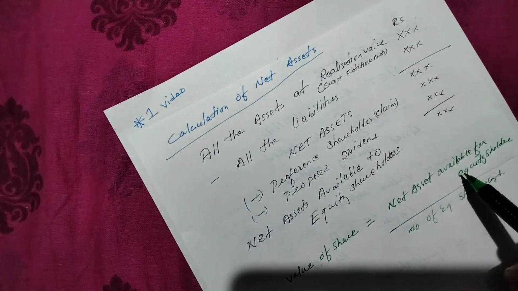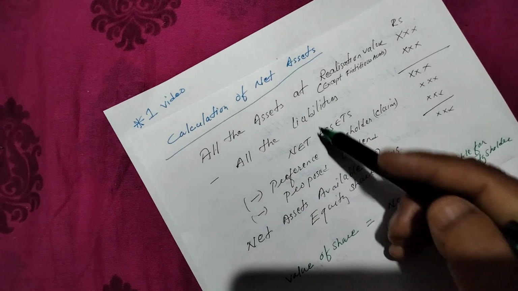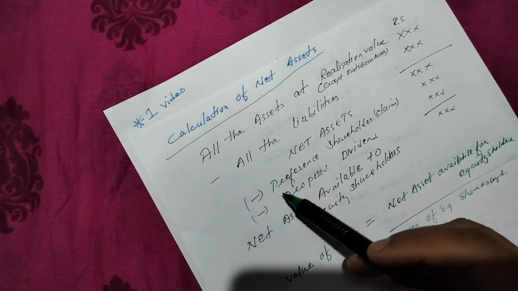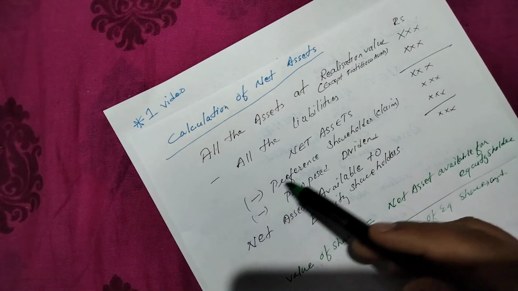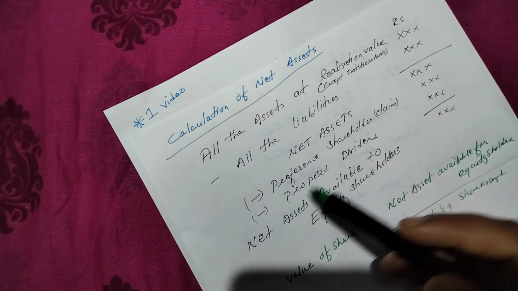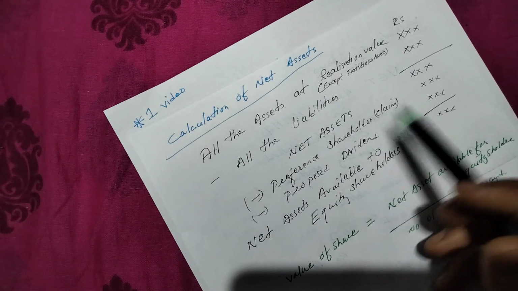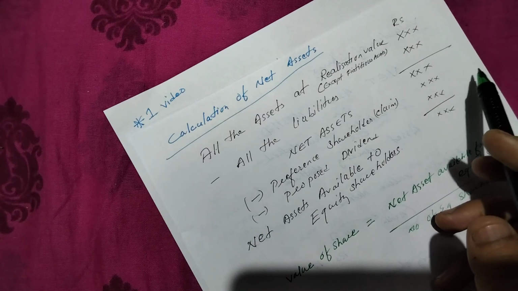But you need net asset available for the equity shareholders. So from net asset, you need to deduct what? Preference shareholders' claims, like minus preference shareholders' claim. And if there is a proposed dividend, which is for equity shareholders, if that is mentioned there, then you need to deduct that also.